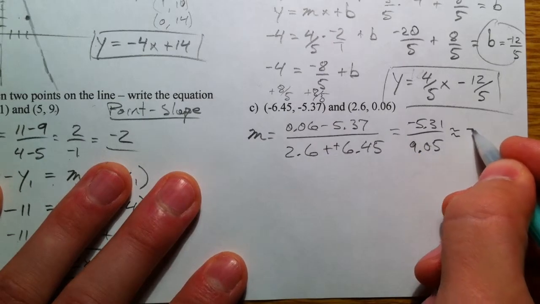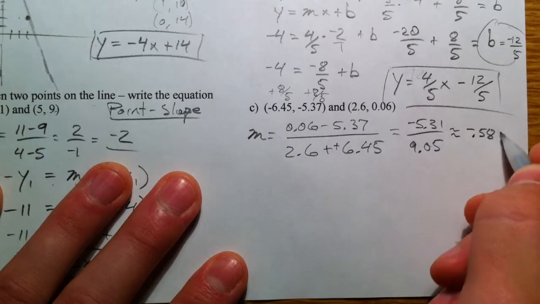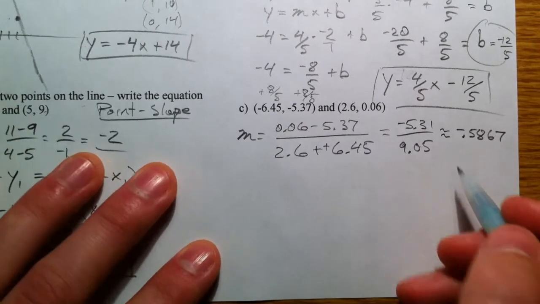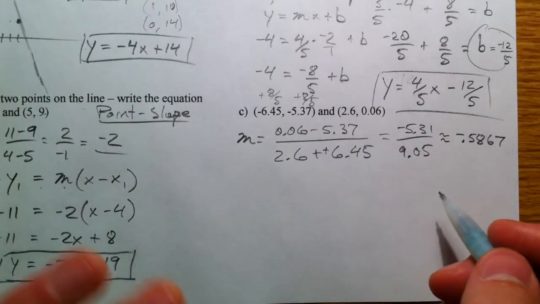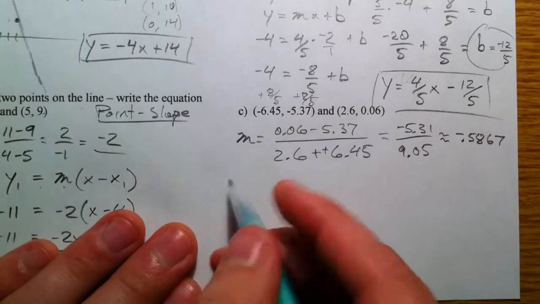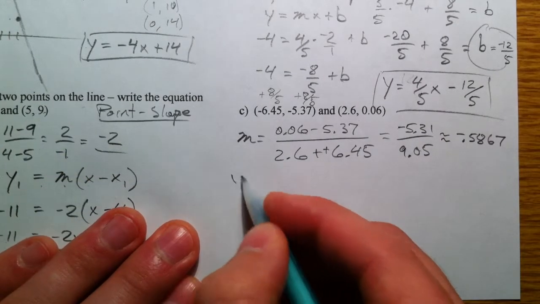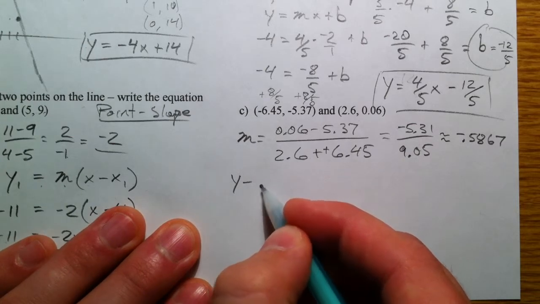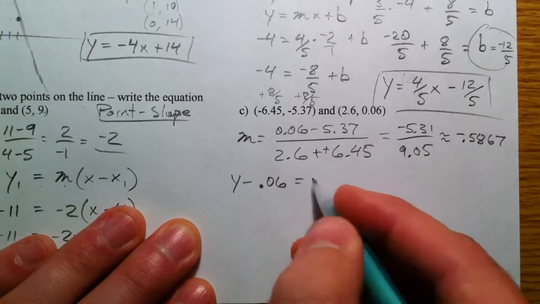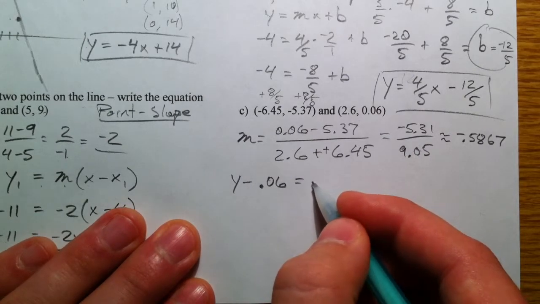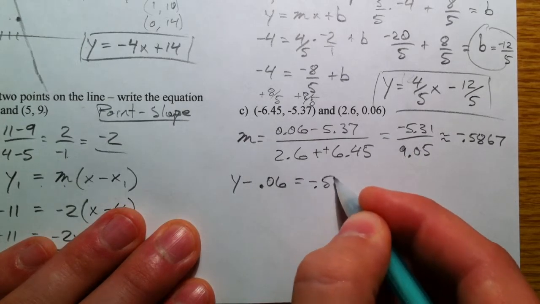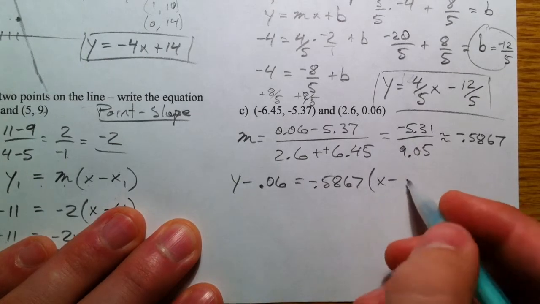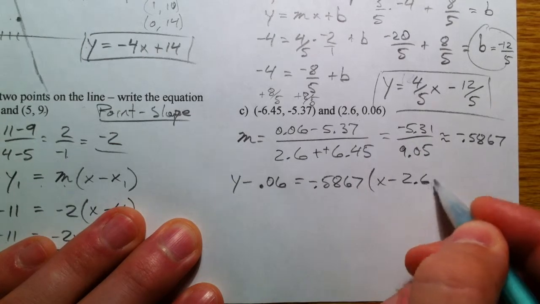And we get negative 0.5867 approximately. And so then, I'm just going to use point slope form again. y minus 1 equals... Y minus 0.06. Our slope, negative 0.5867, times x minus 2.6.